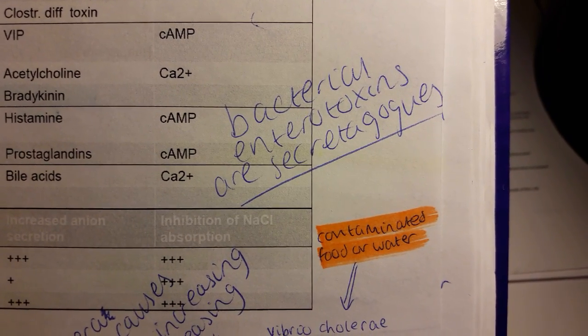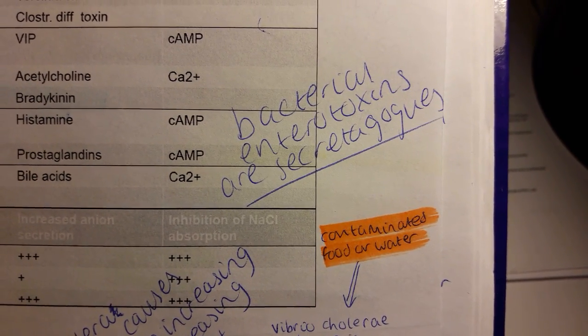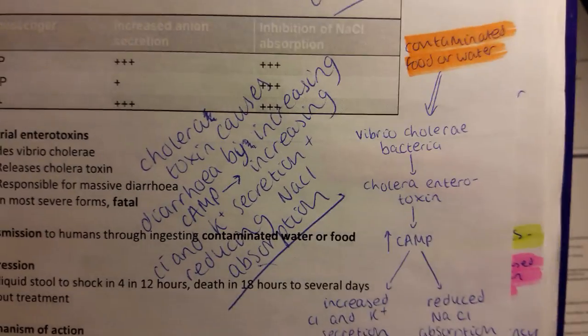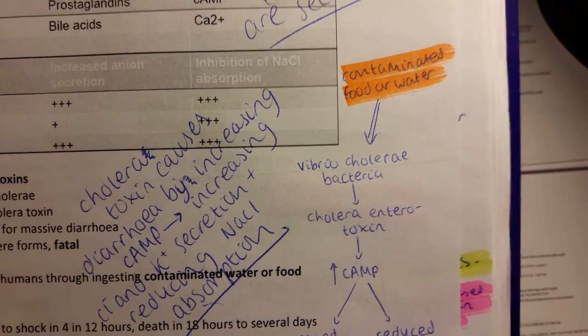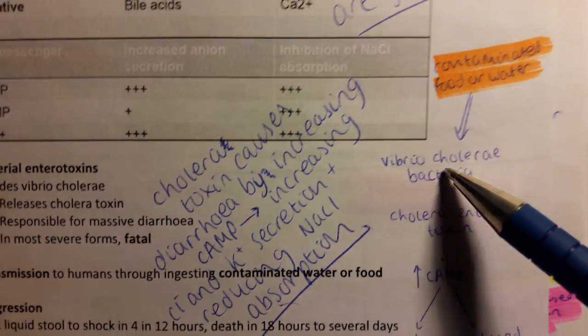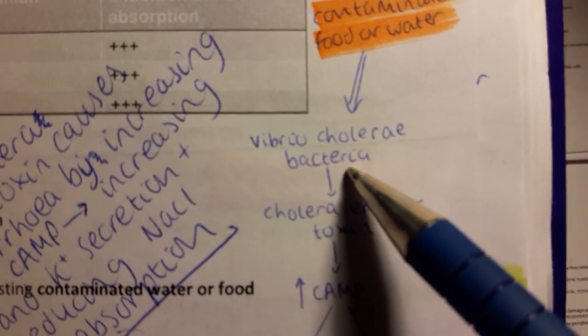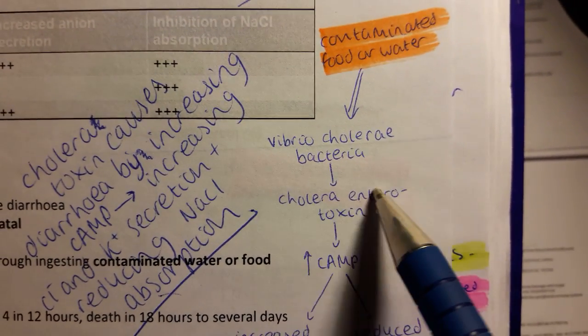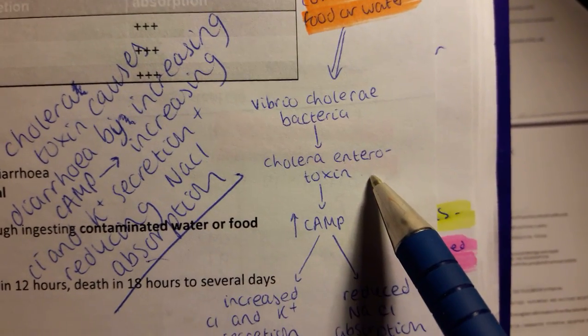First of all, looking at bacterial enterotoxins, they're secretagogues. And this is how it happens. Well, if you have contaminated food or water that contains the Vibrio cholerae bacteria, then it produces the cholera enterotoxin.